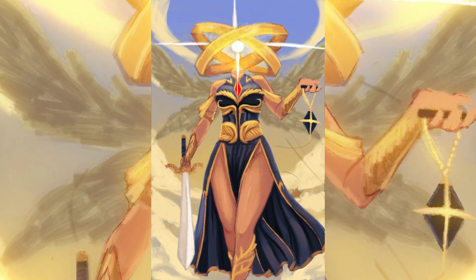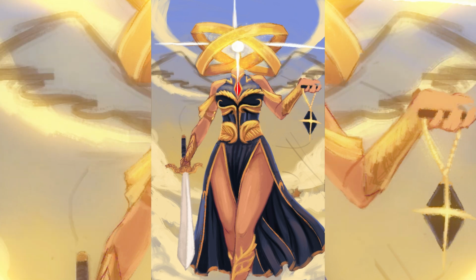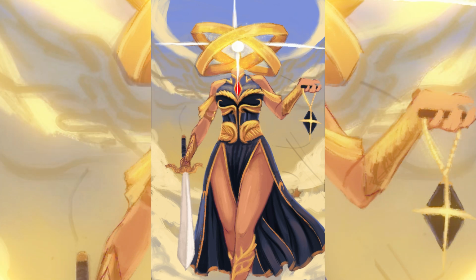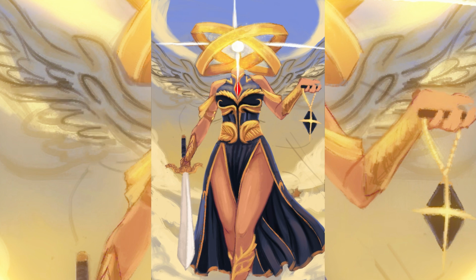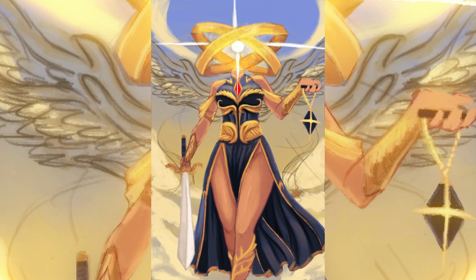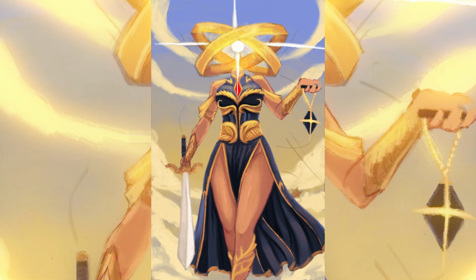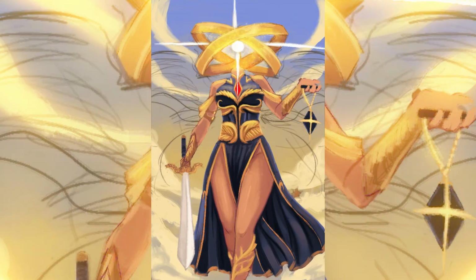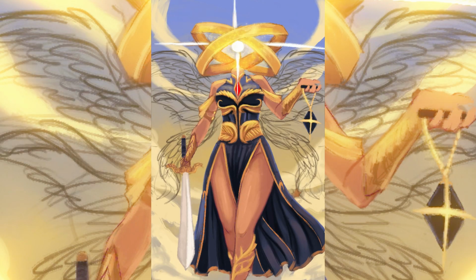So the wings were a little more complicated for me because I hate drawing wings. I hate drawing repeat designs. They're just very tedious for me. So this was the most complicated part of the piece.